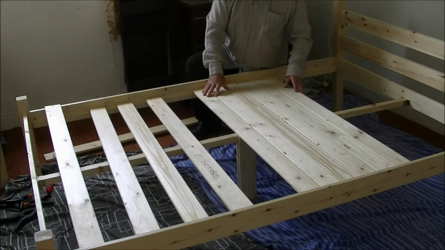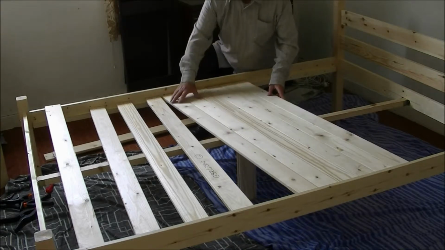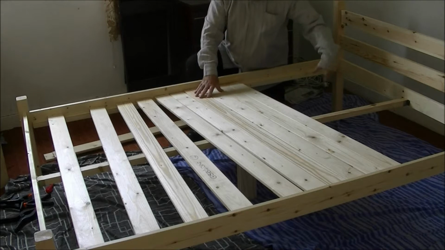So they would take up 100 centimetres and leave you with a space of 100 centimetres.